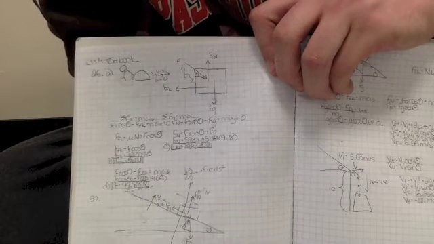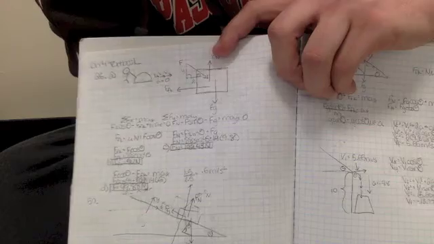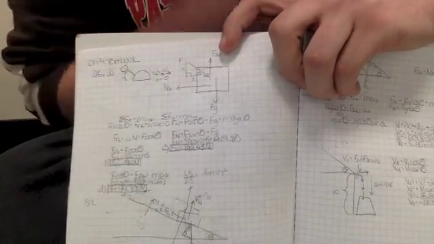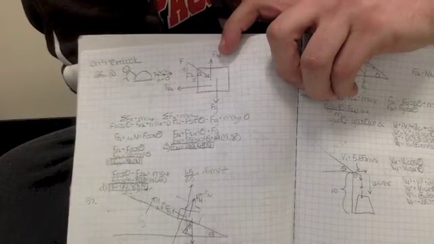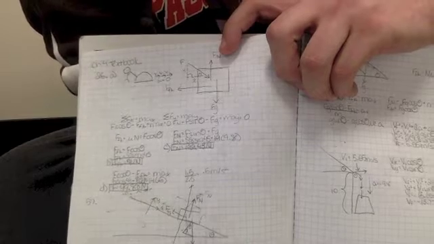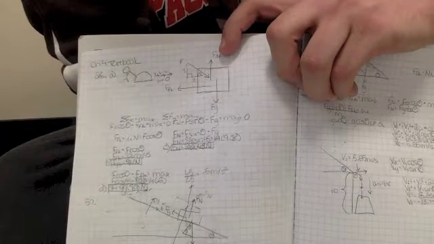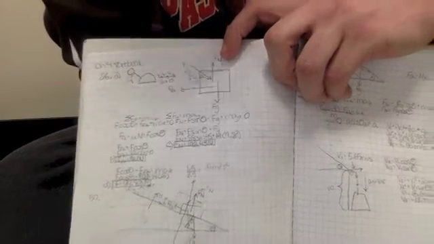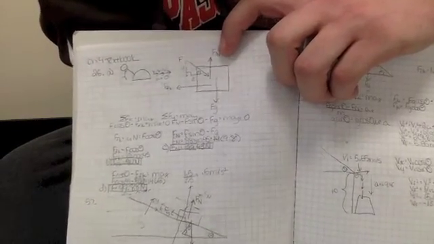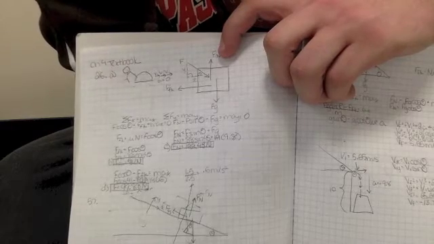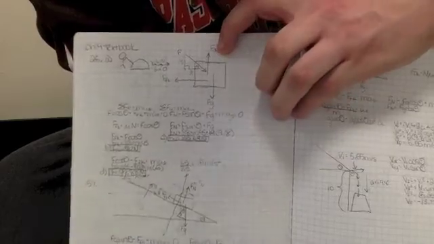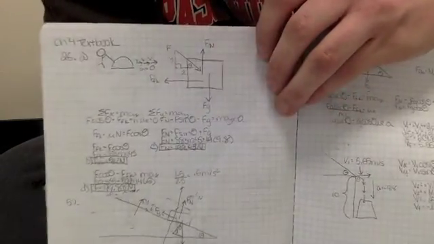For part C, we then tried to find the normal force going up. So we had to find the normal force going up and then the normal force of y also. So we did normal force equals F sine theta plus Fg. So it's 88 sine 45 plus 14 times 9.8, and then we got a total normal force of 199.43 newtons.